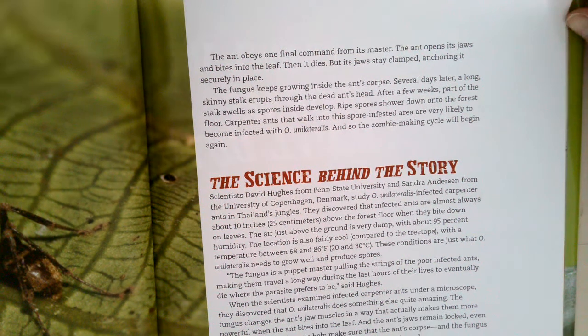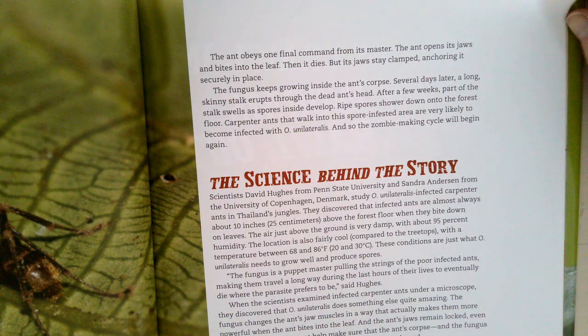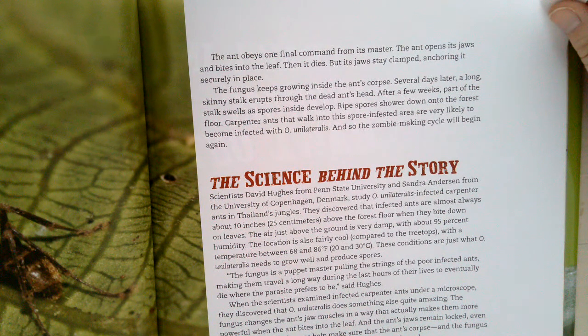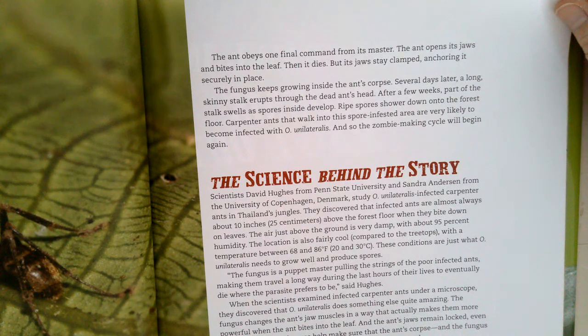The ant opens its jaws and bites into the leaf. Then it dies. But its jaw stays clamped, anchoring it securely in place. The fungus keeps growing inside the ant's corpse. Several days later, a long, skinny stalk erupts through the dead ant's head.